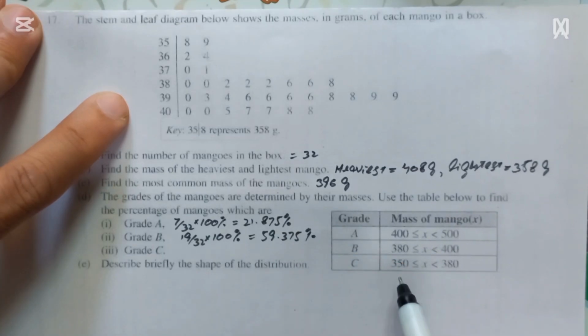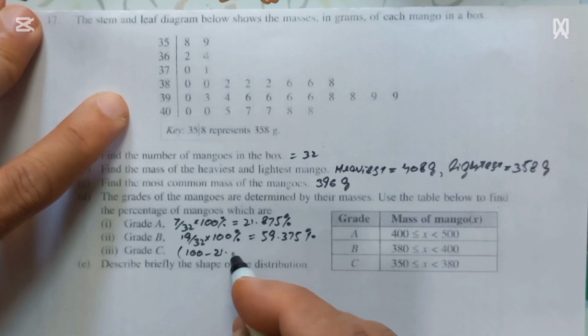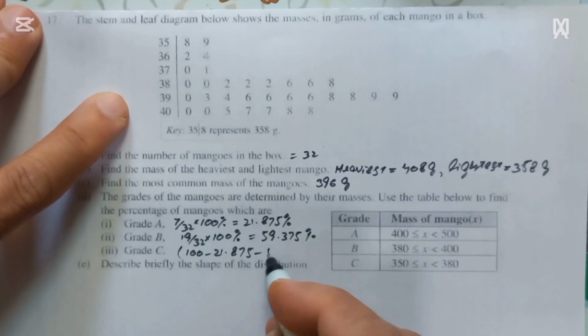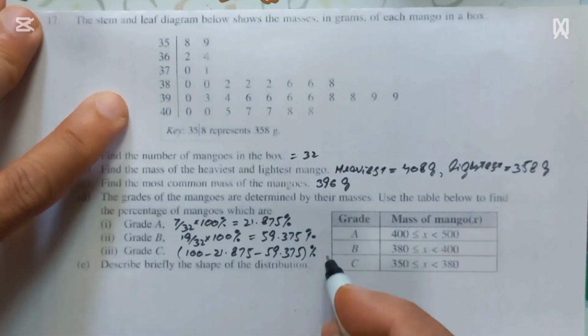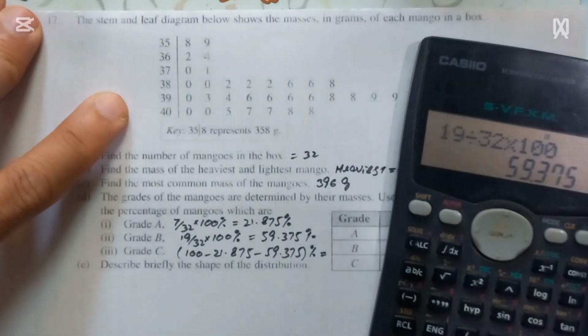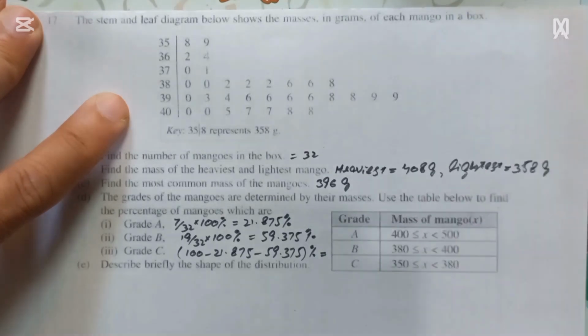And finally, the grade C. Definitely grade C is the remaining, so subtract these two values from the 100. So 100 minus 21.875 minus 59.375. Solve it now on the calculator: 100 minus 21.875 minus 59.375, equal, this is 18.75.